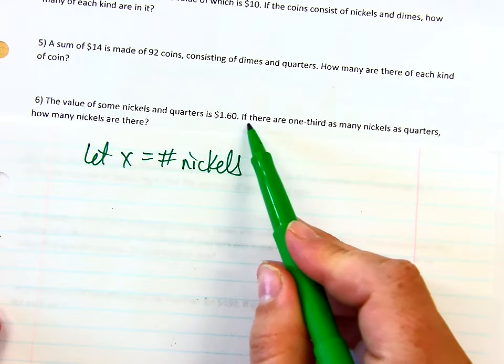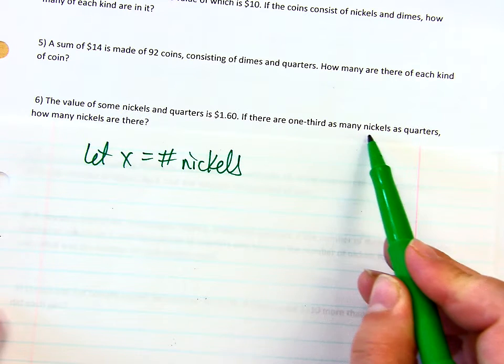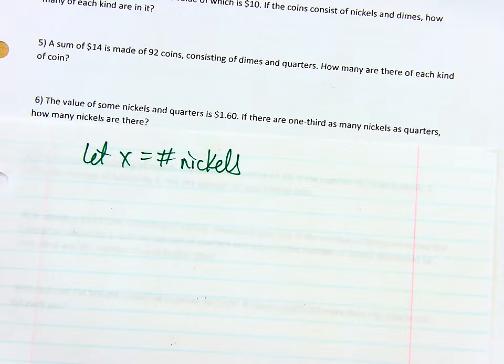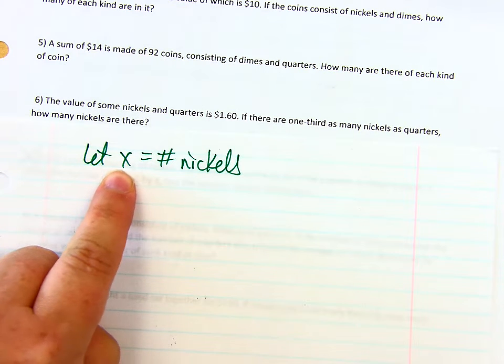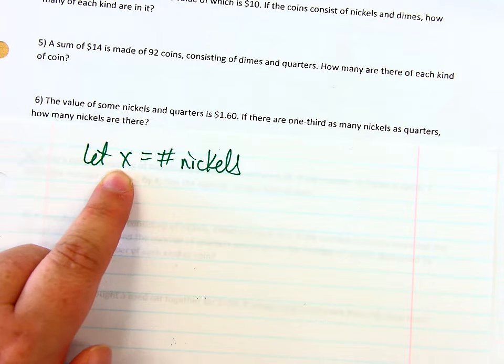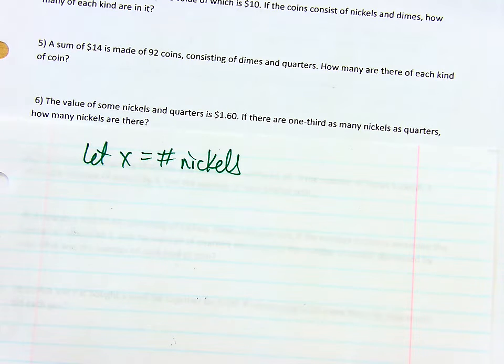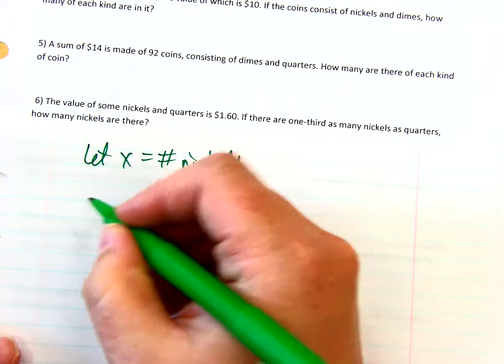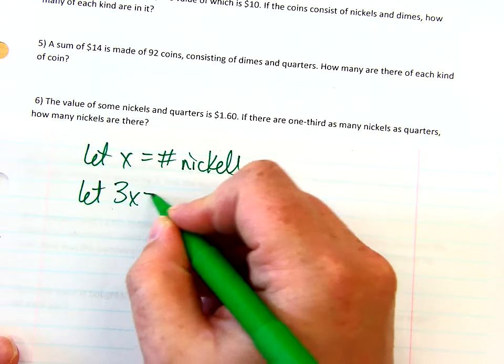Let's read. If there are 1/3 as many nickels as quarters. That wording is actually really kind of weird. So what do I have more of, nickels or quarters? Quarters. I have more quarters, right? This represents 1/3 of all the quarters that I have. If X represents 1/3 of all the quarters that I have, how many quarters must I have? 3X. Let 3X equal the number of quarters.